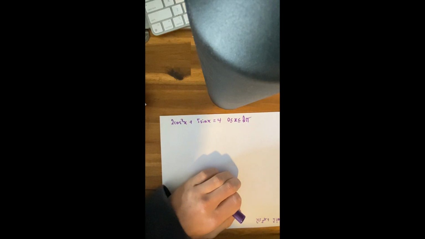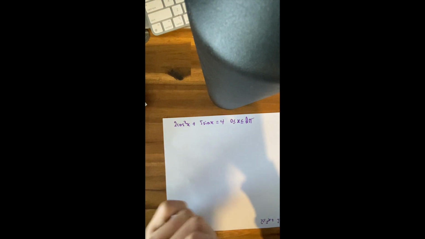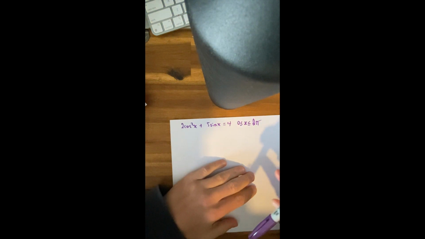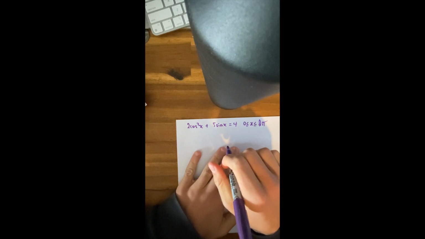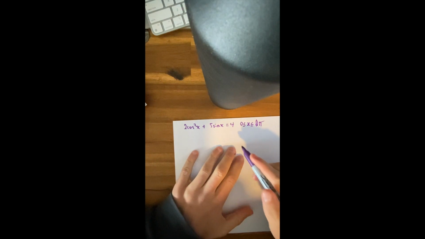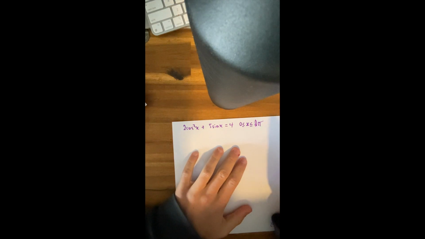What's up guys, and in today's video we're going to be looking at how we can solve some harder trigonometric equations, which essentially just applies what we've learnt so far to solving some harder and more advanced equations. So the first one I've got here is 2 cos squared x plus 5 sine x equals 4 for a domain of 0 is less than or equal to x, which is less than or equal to 2 pi. So obviously we're working in radians.